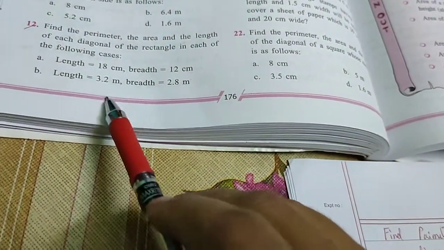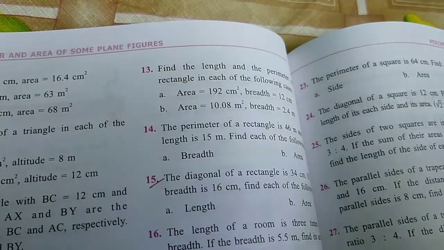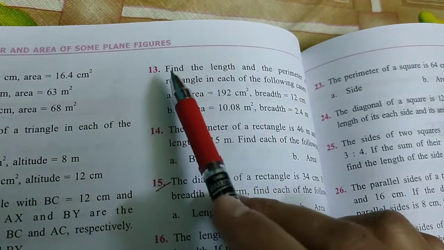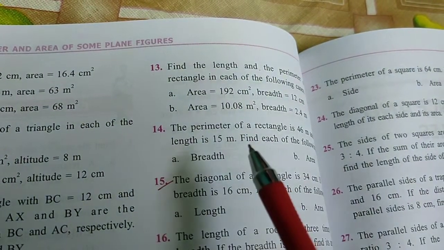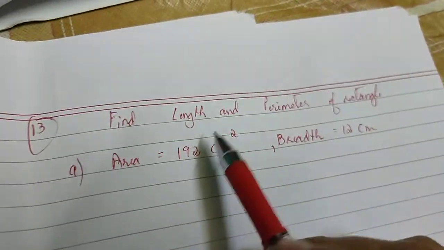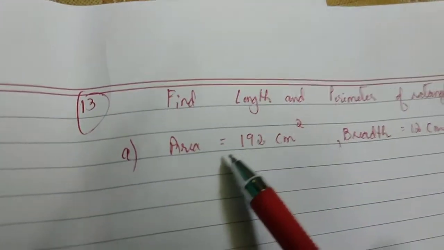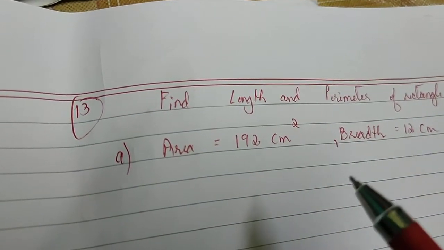So I hope part B you will be able to solve. Now question number 13. Find the length and the perimeter of a rectangle given the area and breadth. So for the rectangle we have to find length and perimeter, given that I have the area and breadth.